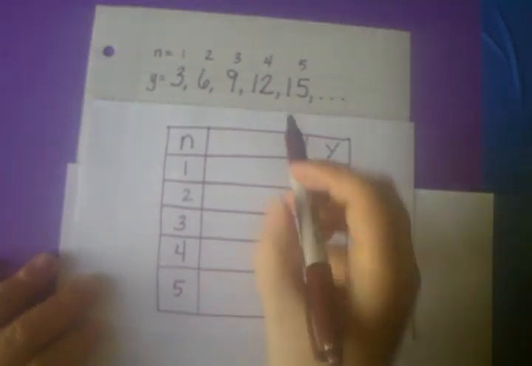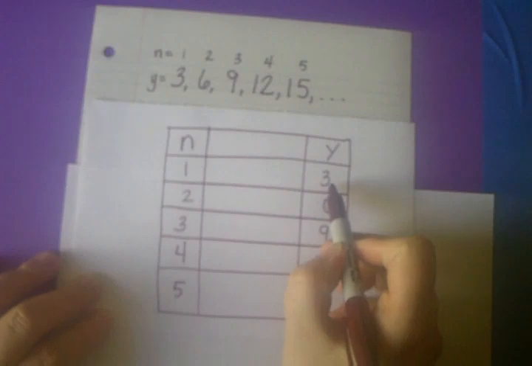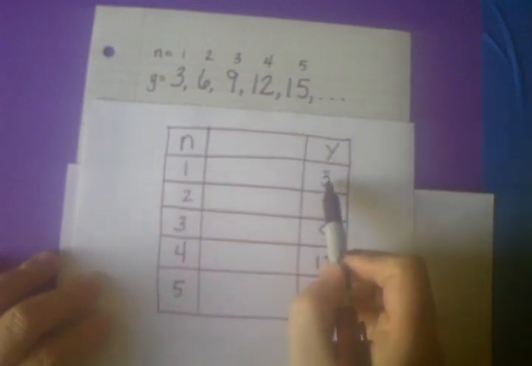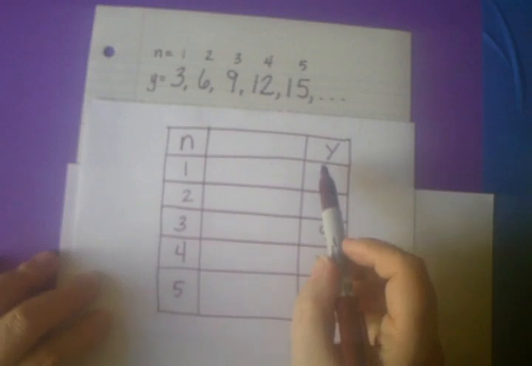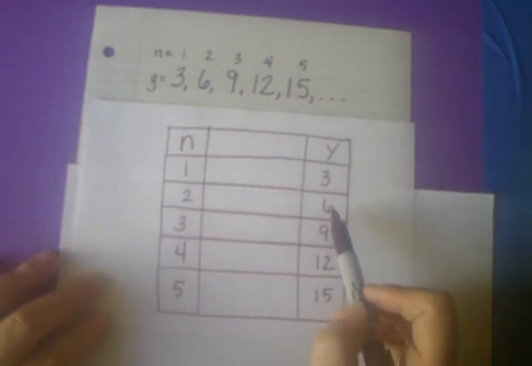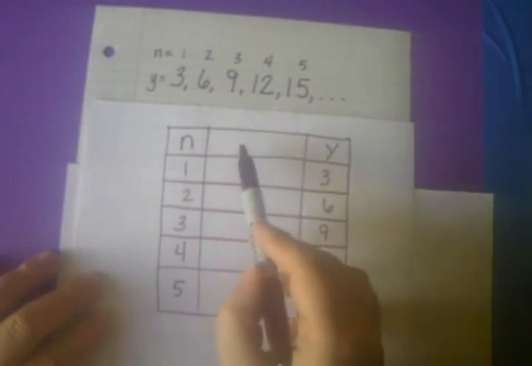So next, this is my work section: what do I do to n to make it equal a y? So what I'm going to do is look at how I turn a 1 into a 3. Well, I could add 2. 1 plus 2 is 3. But let's check and see if that pattern continues. 2 plus 2 doesn't give me 6. So I can't just add 2 to n to create these numbers.